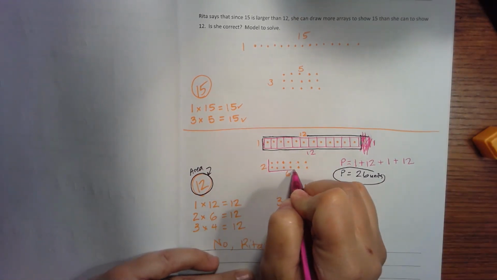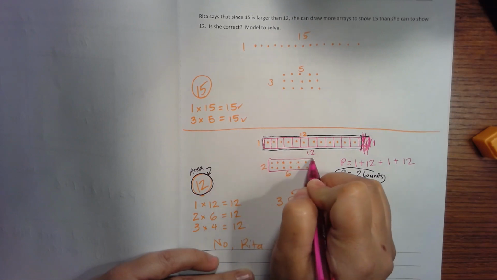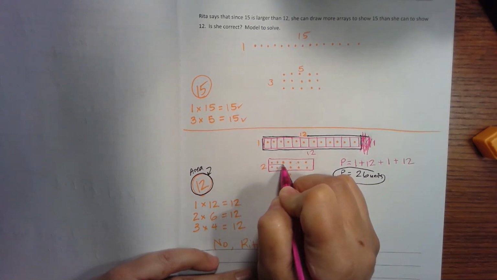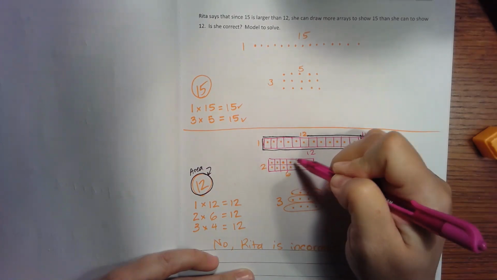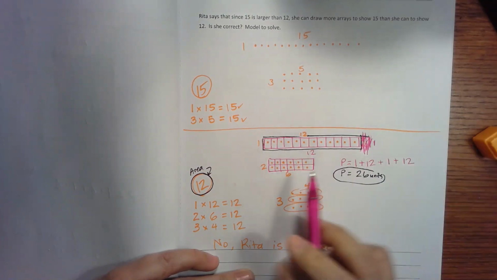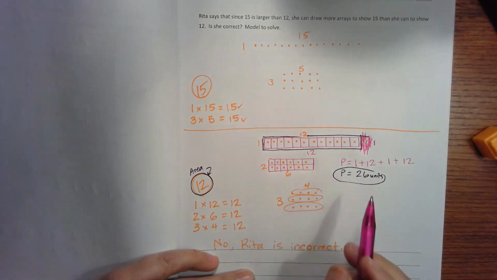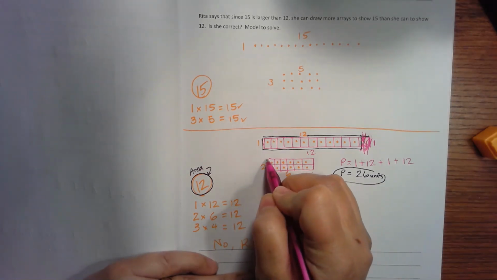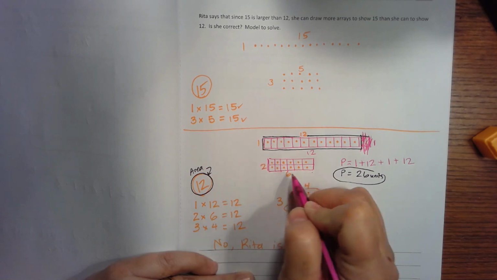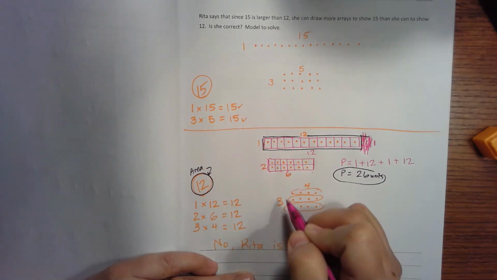Let's pretend that instead of just a plain old array, we have this drawn out like unit squares. What is the perimeter of my shape? Well, this side is worth 2, and this side is worth 6.